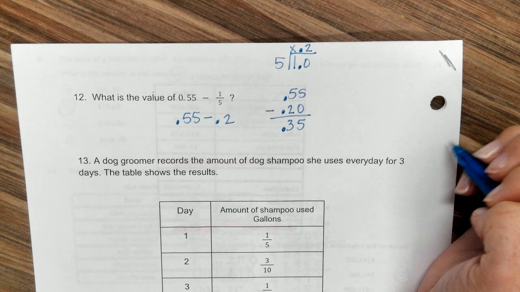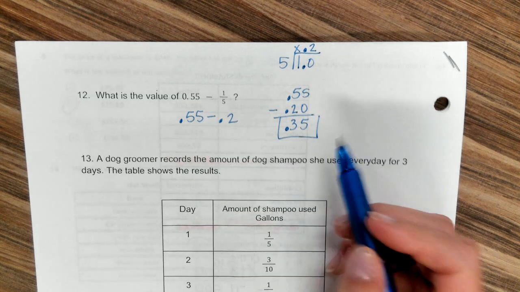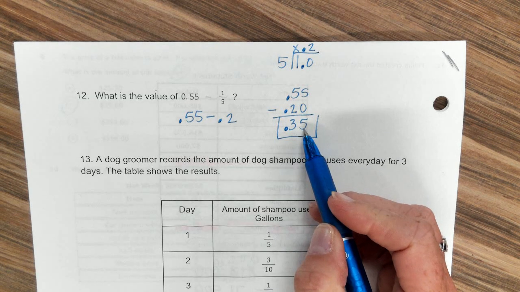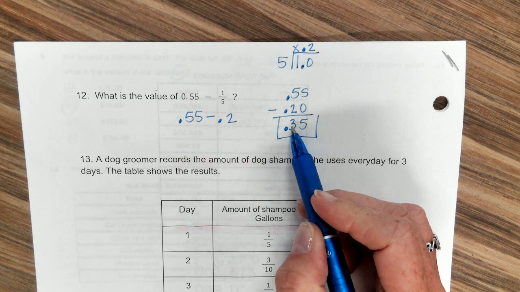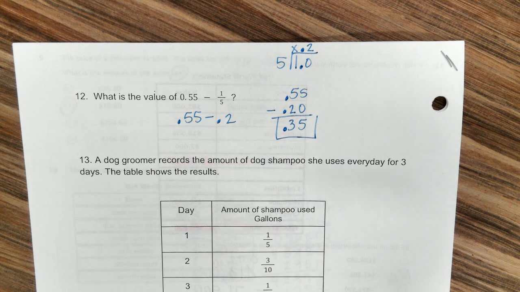Now, if I needed to change that back to a fraction, could I? Yes. You just put 35 over what place value it goes to. This is the hundredths, so it'd be 35 over 100, then you would simplify it. You always just put it over the place value. Also, you could take your answer choices and change them to decimals. Yes? And just see which one matches. All right, last question. Number 13.